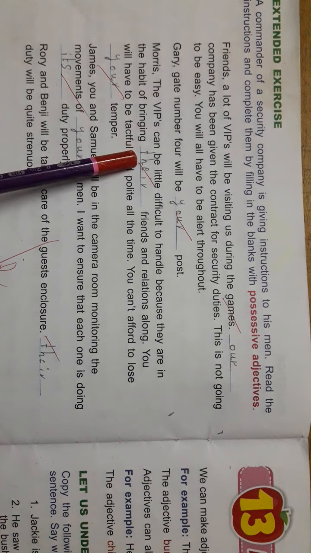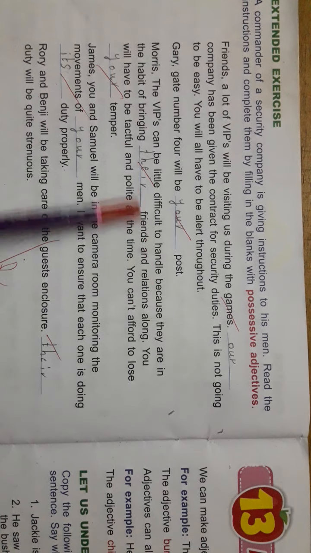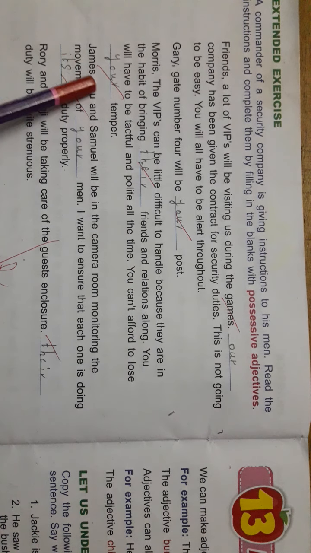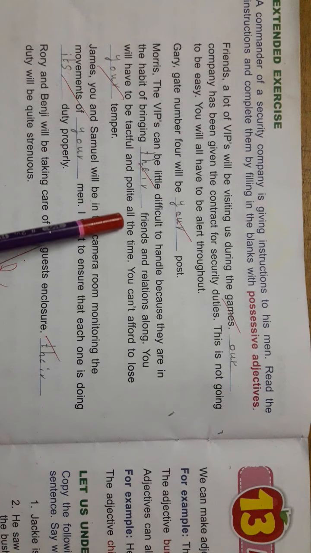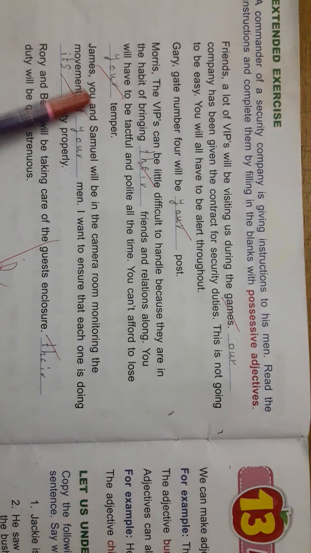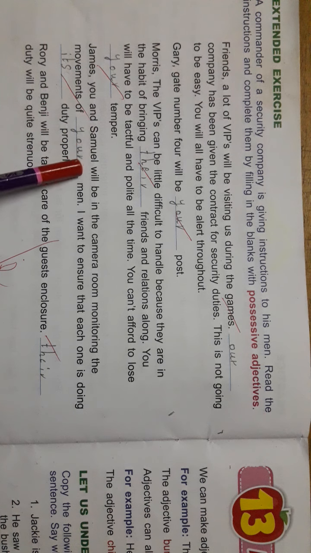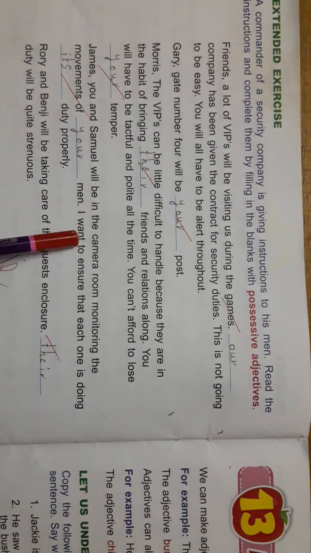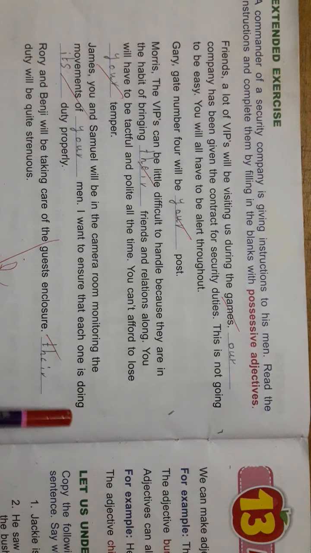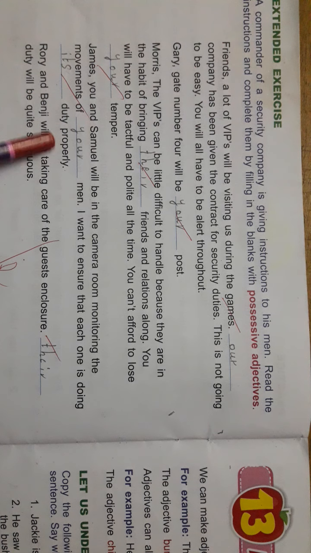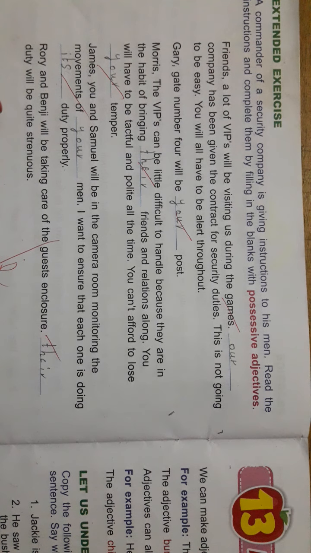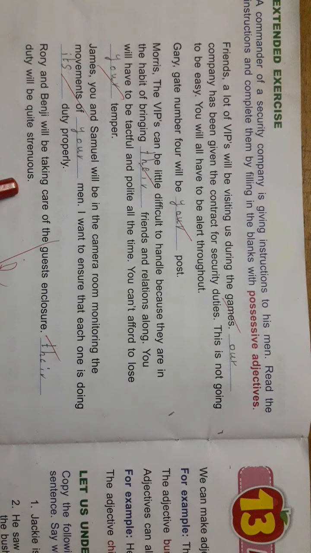Maurice, the VIPs can be a little difficult to handle because they are in the habit of bringing their friends and relations along. You will have to be tactful and polite all the time. You can't afford to lose your temper. James, you and Samuel will be in the camera room monitoring the movement of your men. I want to ensure that each one is doing its duty properly. Ronnie and Benji will be taking care of guests in the lobby. Their duty will be quite strenuous.